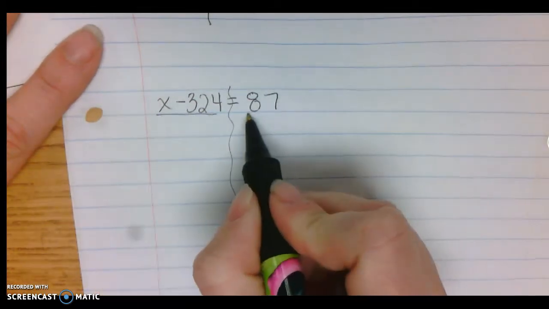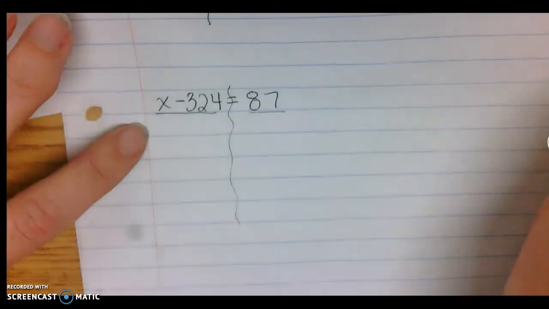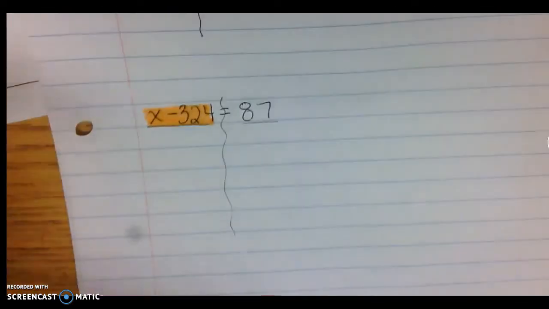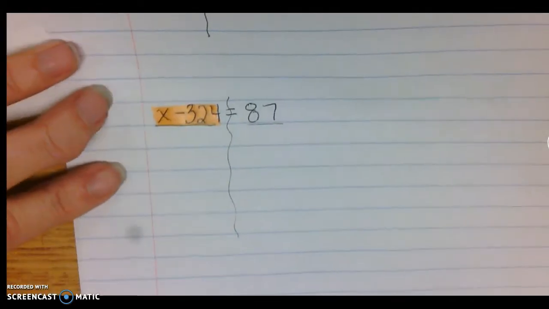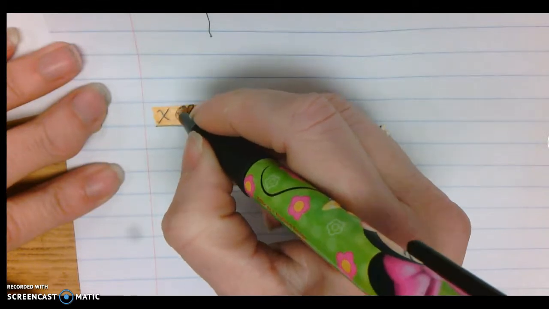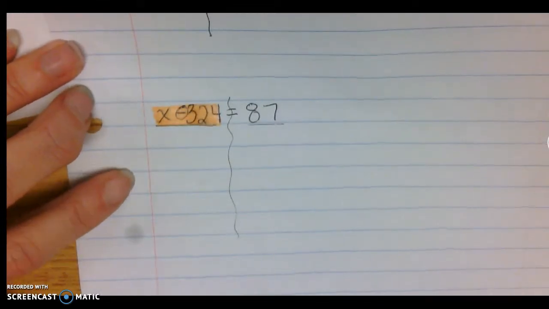So we have the left side and the right side. Then we would find the variable. So here is the variable. So this is our starting point. Next, we would identify what operation is being done with the variable. Since it is being subtracted from, we need to undo a minus 324.